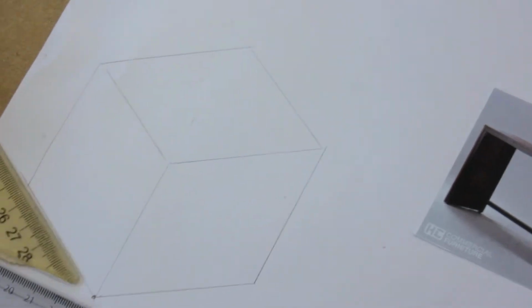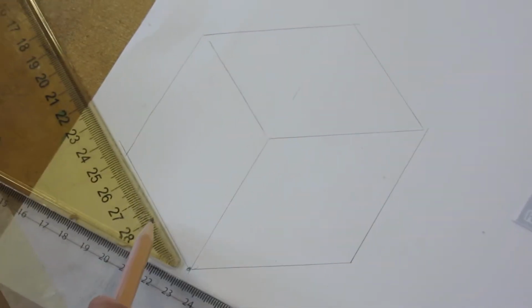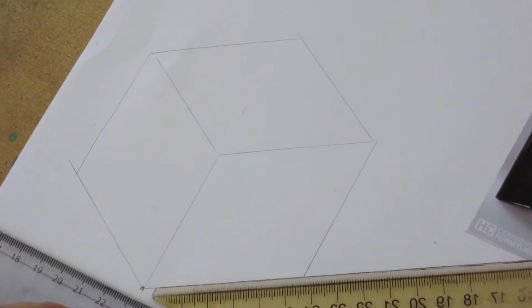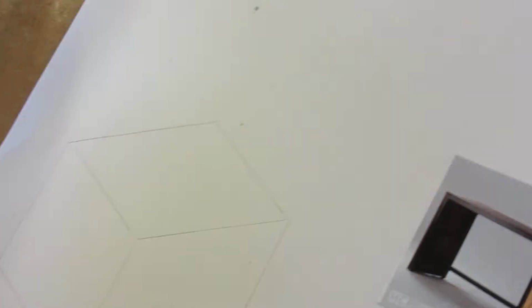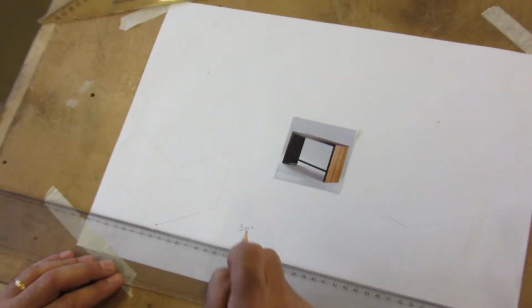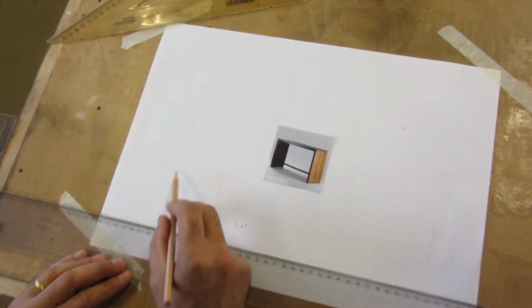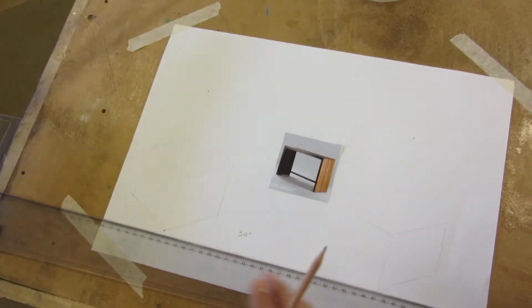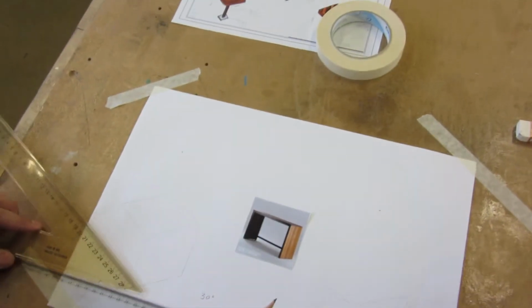Isometric drawings are drawings that both sides recede at 30 degrees. Okay, so this is quite neat.